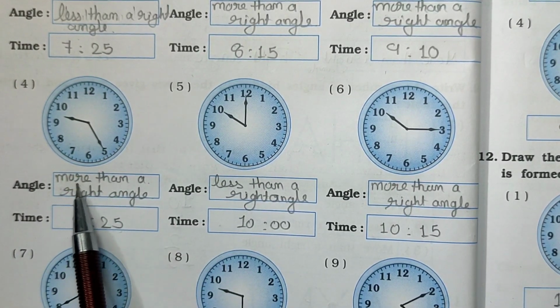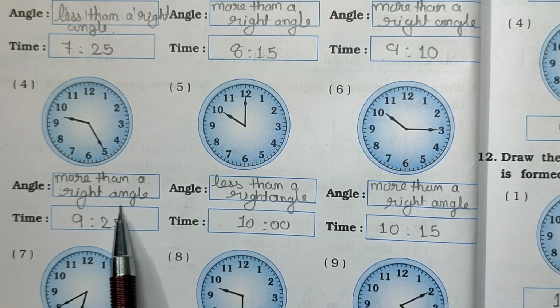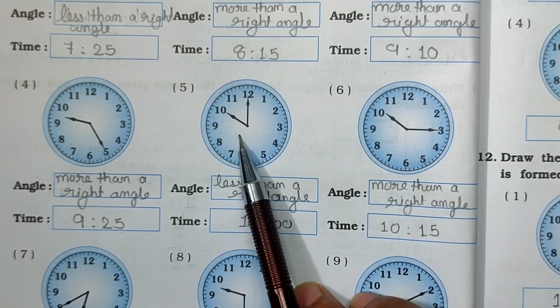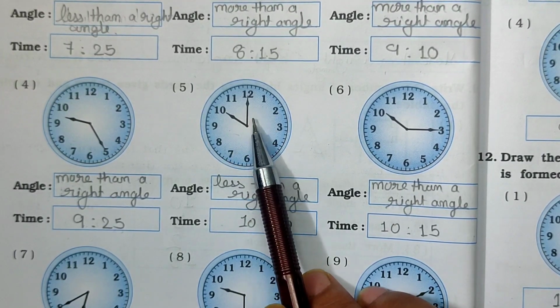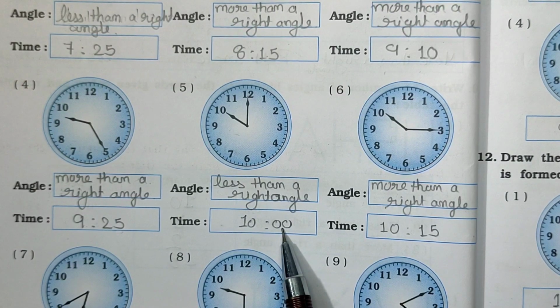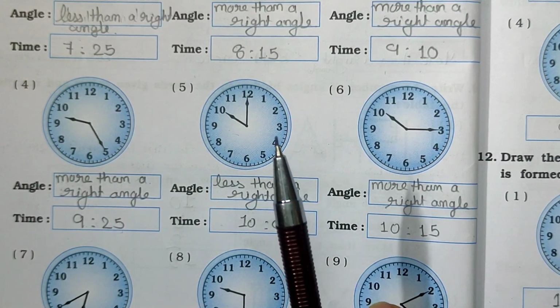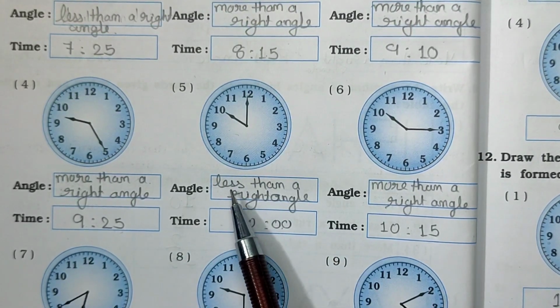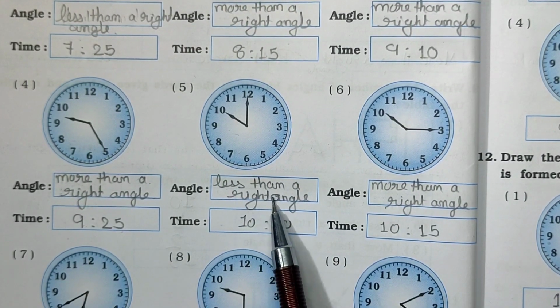So write down here more than a right angle. Now see here the fifth one. Hour hand is on the 10 and minute hand is on the 12. So time is 10 o'clock. And angle जो है वो less than a right angle. So you have to write down here less than a right angle.